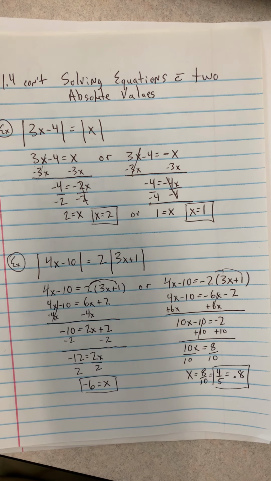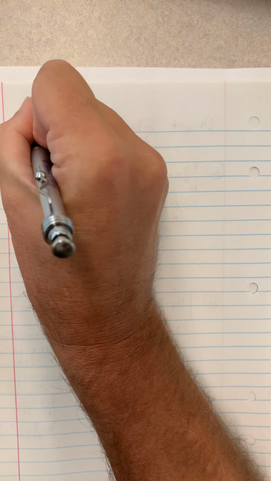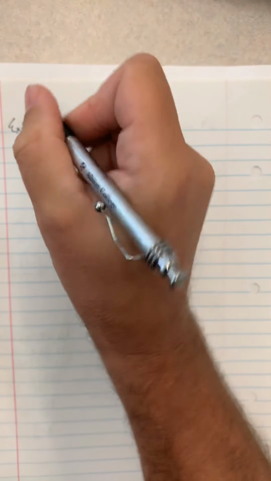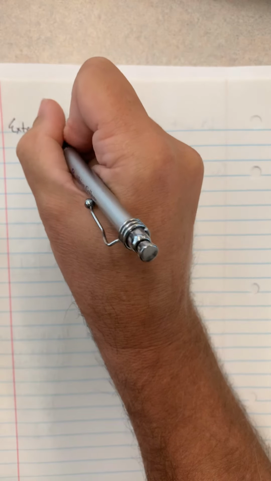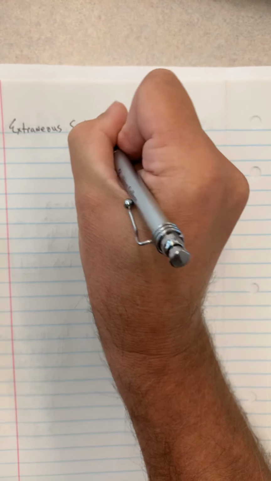Absolute values on both sides. Something special can happen though, and I need to flip my paper. When dealing with these, and actually dealing with in math, in science, physics, biology, chemistry, you can come up with what's called extraneous solutions.